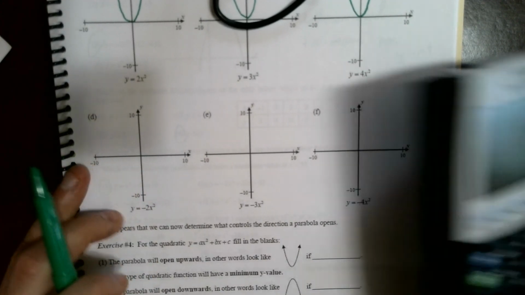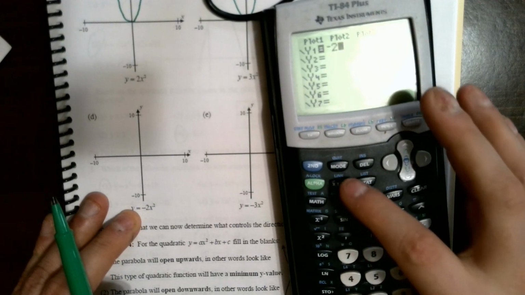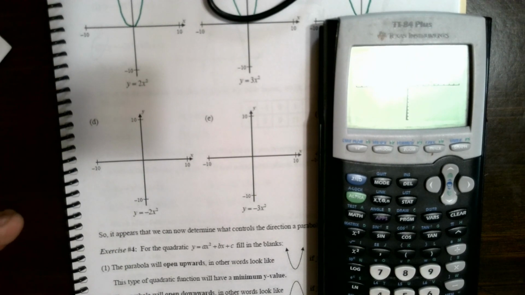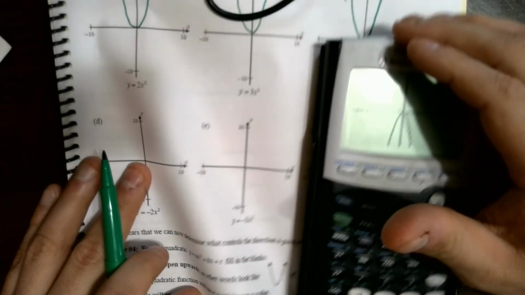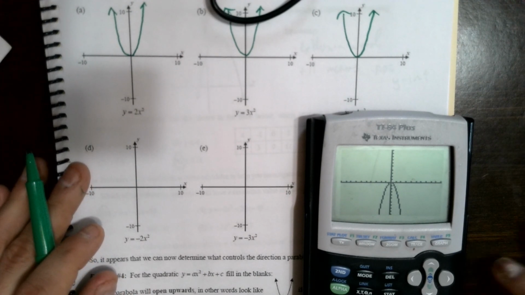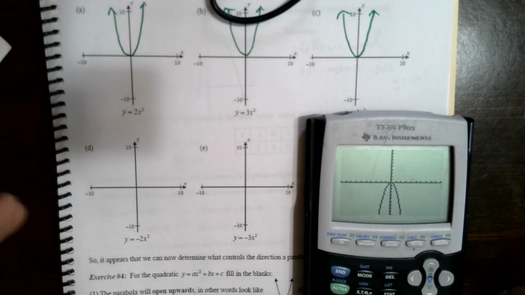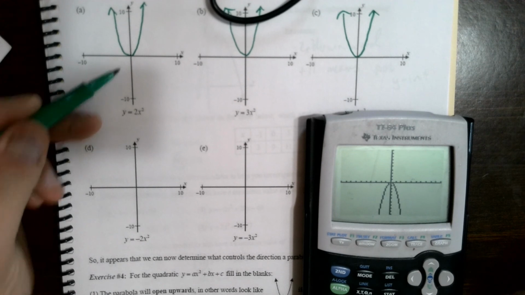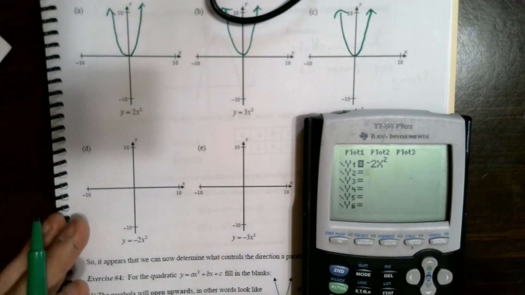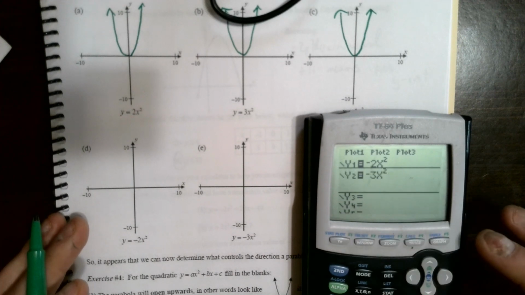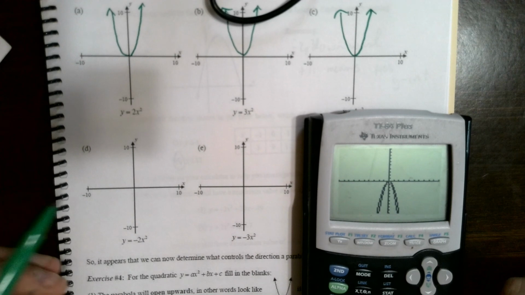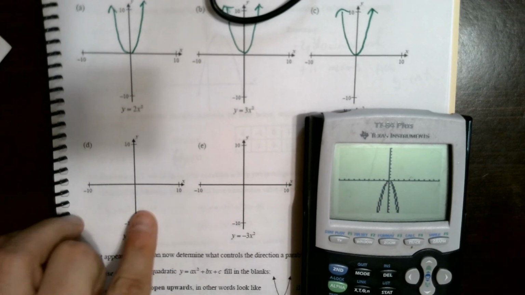And let's look at what happens when I do the negative. So I'm going to do negative 2x squared. And I look at the graph. Okay? Oops, you can't see it. My glare off of my window, or off my light. So you see that it looks very similar to the one up here, but it's facing down. Okay, so let's do negative 3x squared. Look at the graph. And you're seeing the same thing. The only difference is now it's facing down.